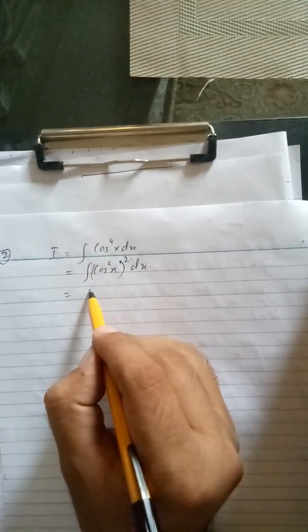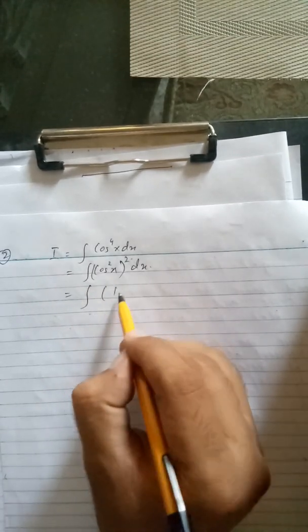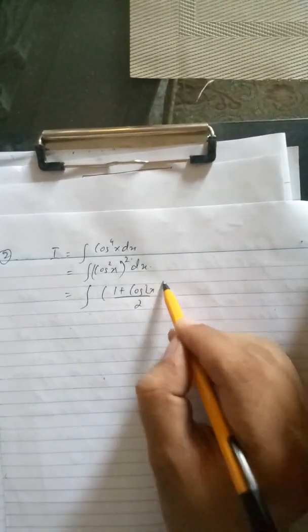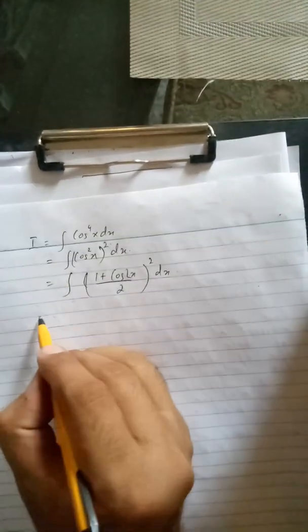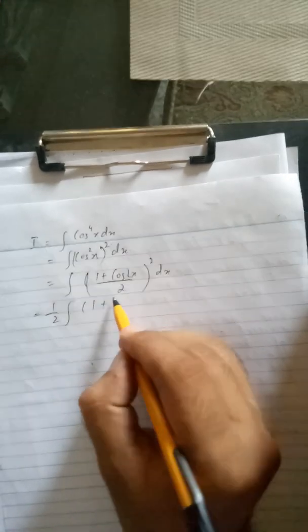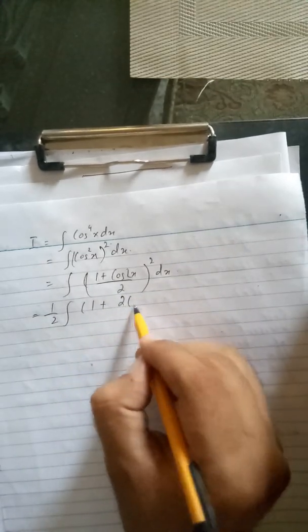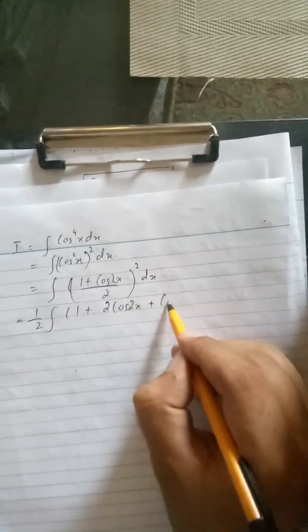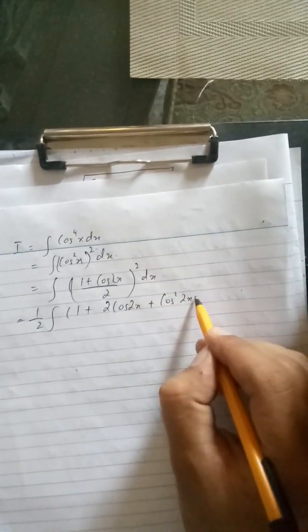We know that cos^2 x can be written as (1 + cos 2x) by 2, whole squared, dx. That would be 1 by 4 times (1 + 2 cos 2x + cos^2 2x) dx.